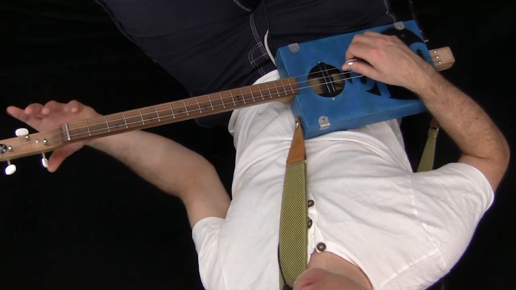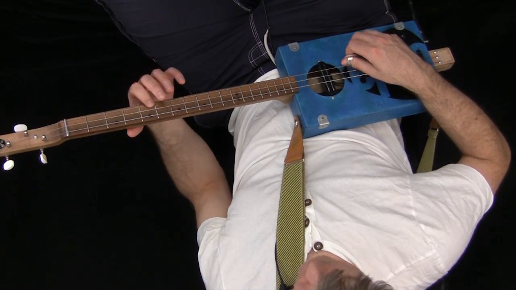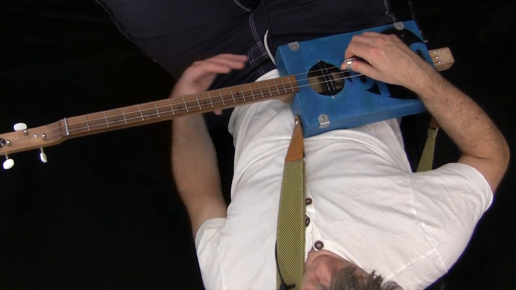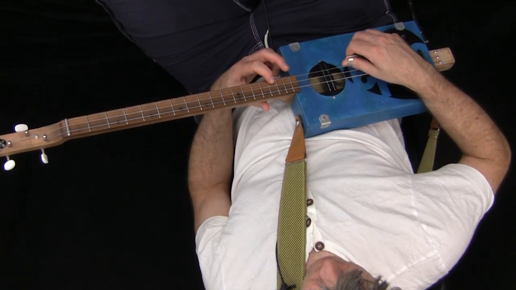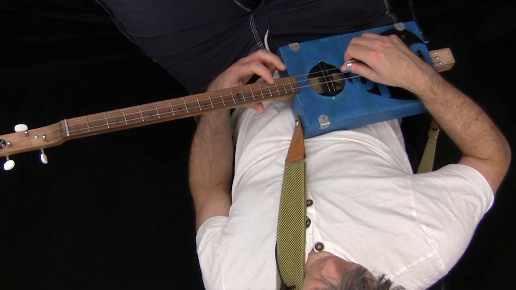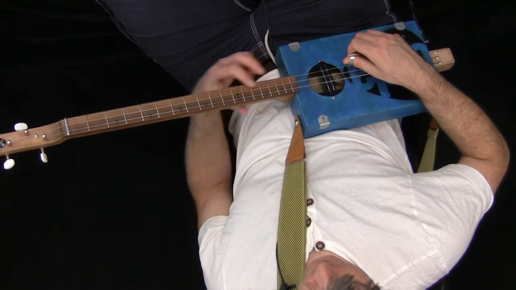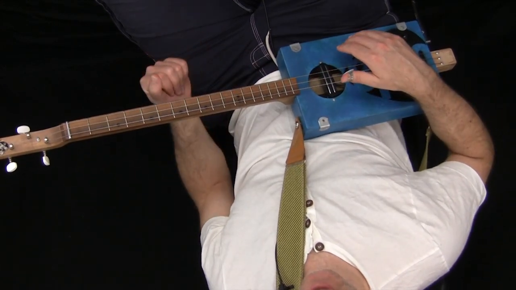For example, if I go open, 2, 4, 5, the equivalent open, 2, 4, 5 is actually frets 12, 14, 16, 17. So everything resets and starts again, but one octave higher.